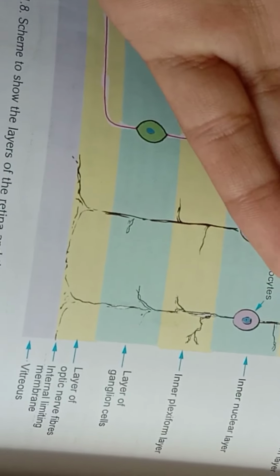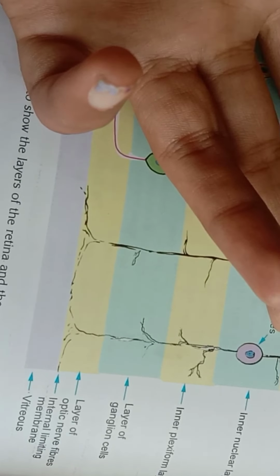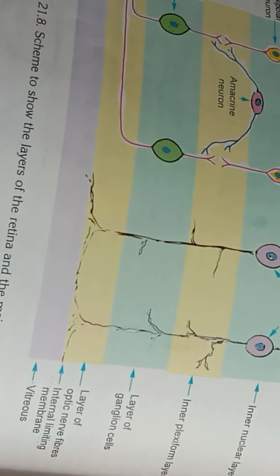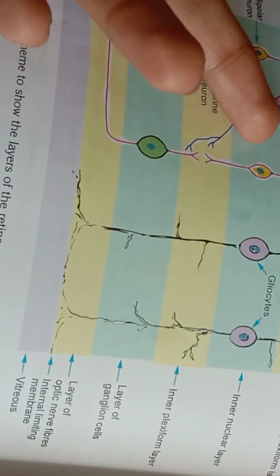It extends from the external plexiform layer, as you can see here, and it synapses with the dendrites of bipolar neurons below. Here we have the bipolar neurons, so it gets synapsed here.